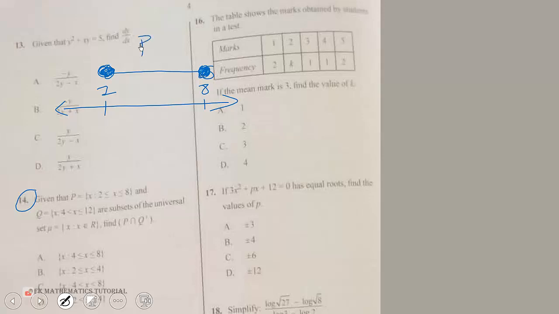Then we have another set, which is set Q, from 4 to 12. So we have another inequality. So from 4 to 12, let's say 4 is here, and 12 is somewhere here. So that one is inclusive. 4 to 12, inclusive. So from here to here. So that is set Q.